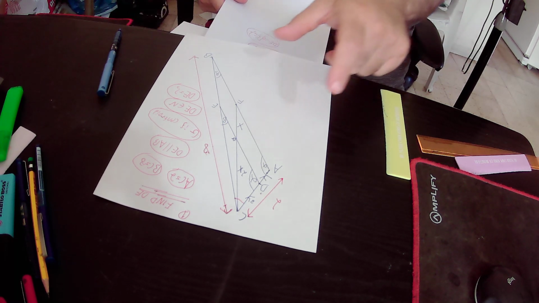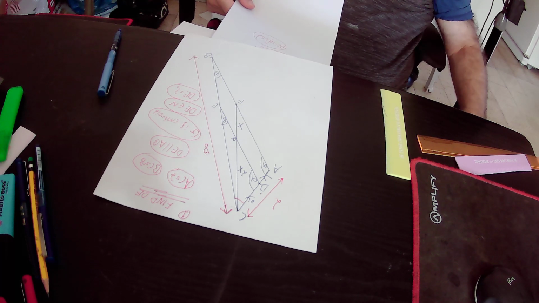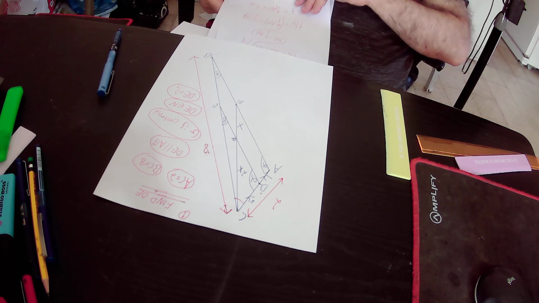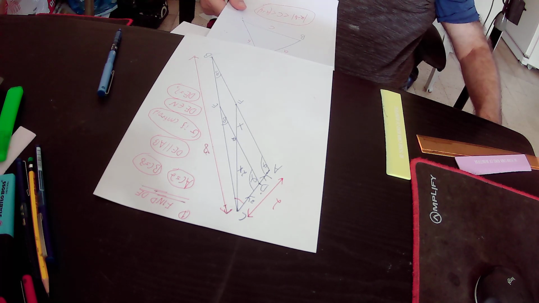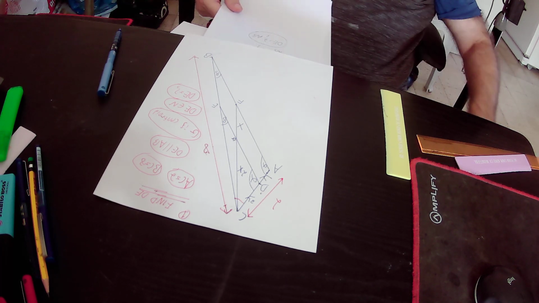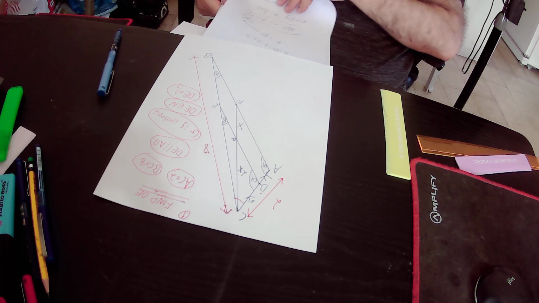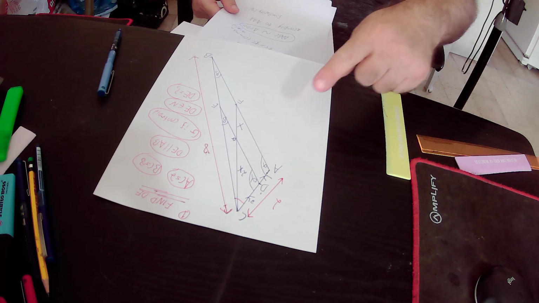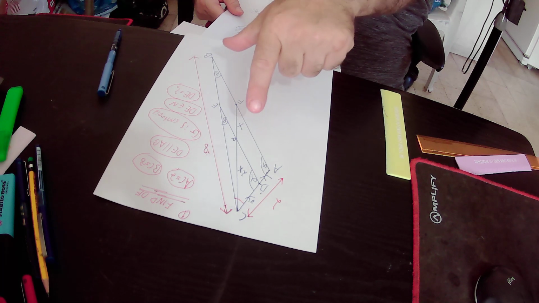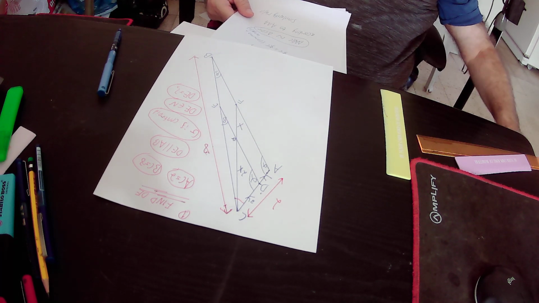Actually, we wanted to find out the value of DE, and we know that AC equals 2 units, CB equals 8 units.